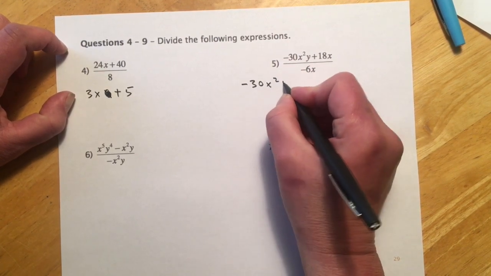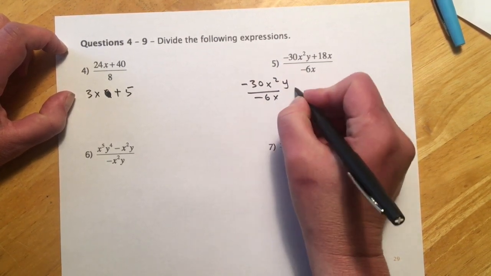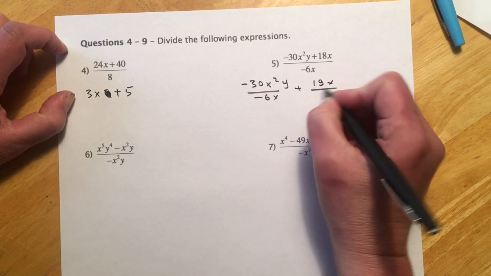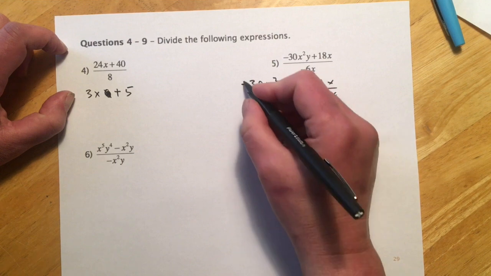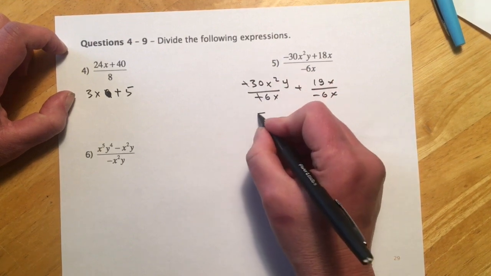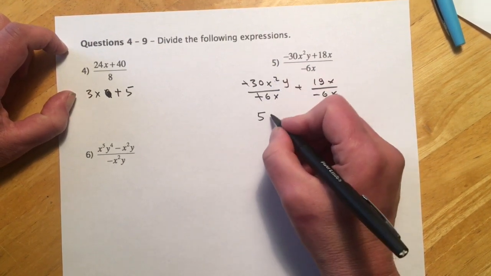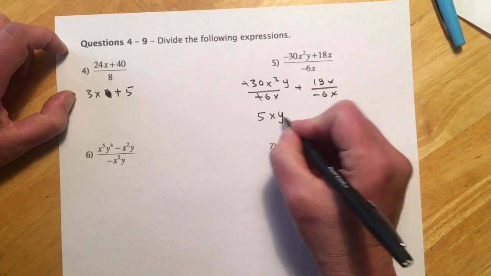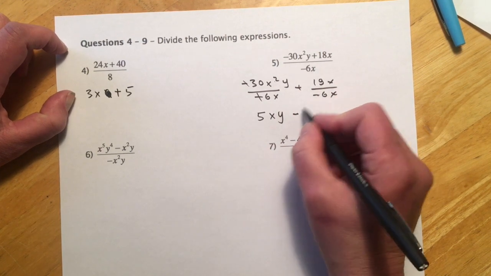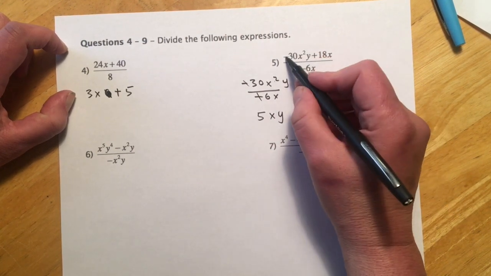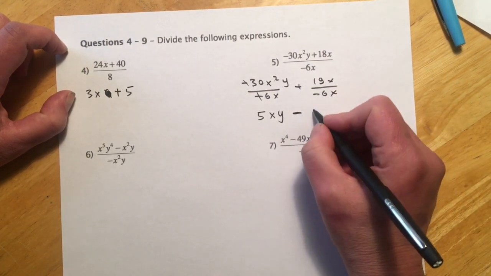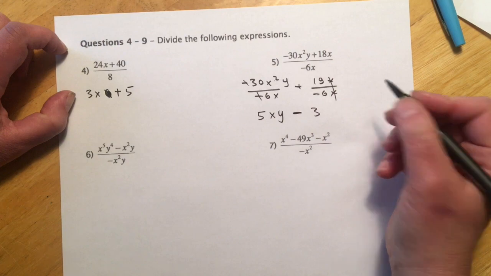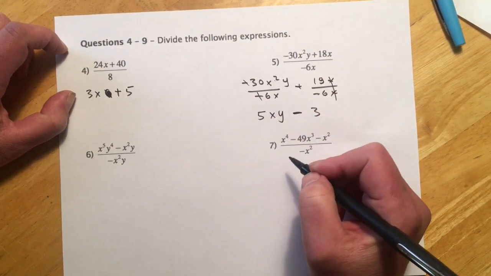Let me go ahead and do it. Okay, so then double negative will make positive, and 30 over 6 will leave 5. X into x squared, so that's an x, and then that y. Plus some negative would be negative, or just think this will be positive, this will be negative, because we're dividing by a negative. 6 into 18 will be 3, and the x's cancel, and so that would be it.